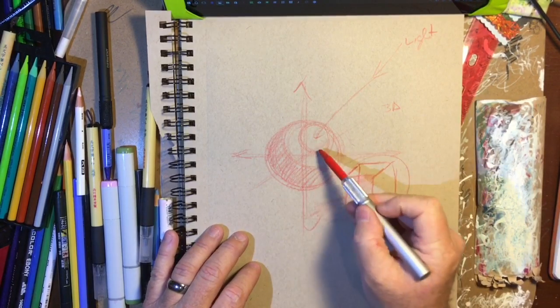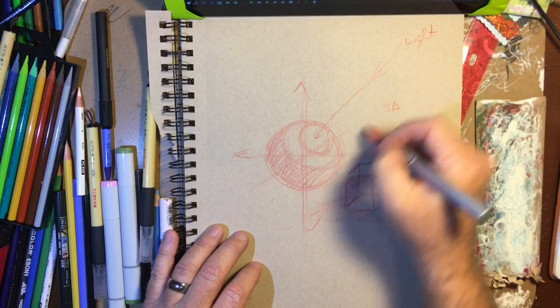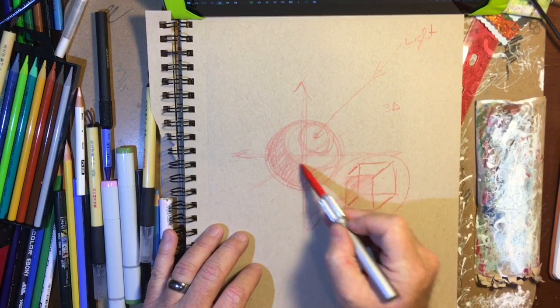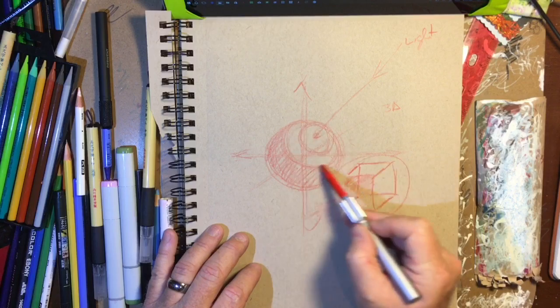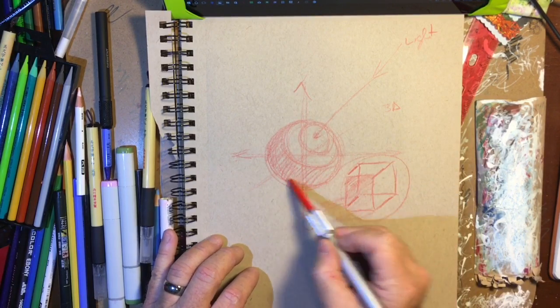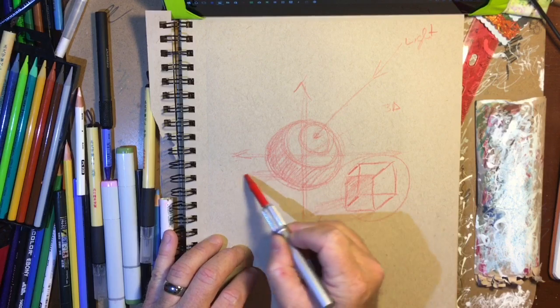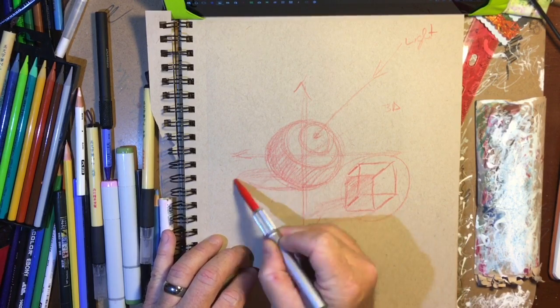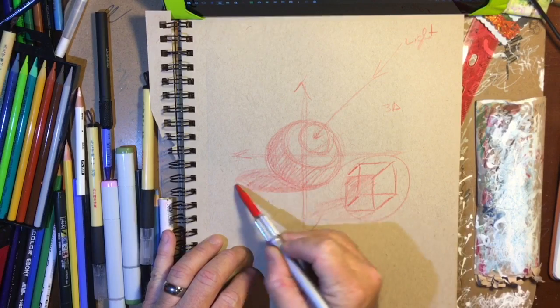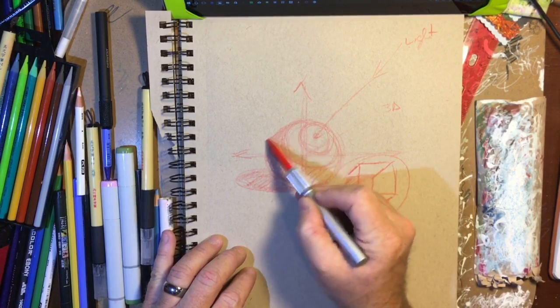So if the light source hits my sphere, again, we're thinking height, width, and depth, on this side, I'm going to have a shadow that forms the shape of the circle of the sphere. And then, of course, if it's on a flat surface, it's going to have a cast shadow of the shape of that sphere, right? Everybody's done something similar to this.